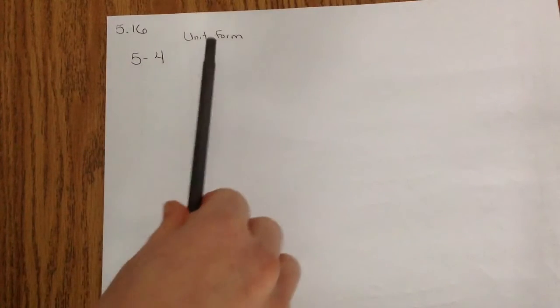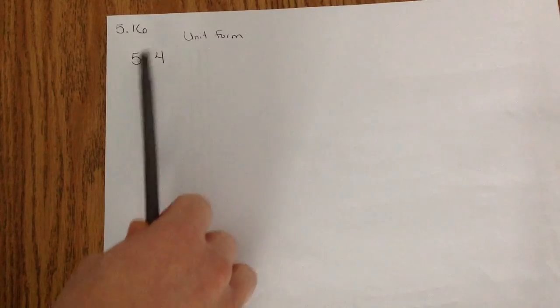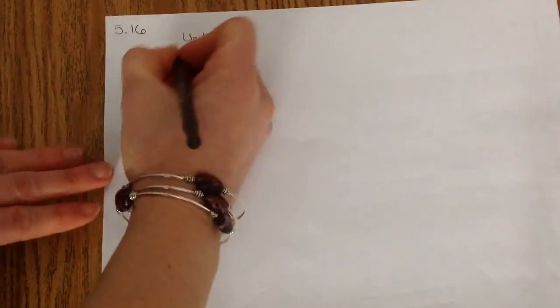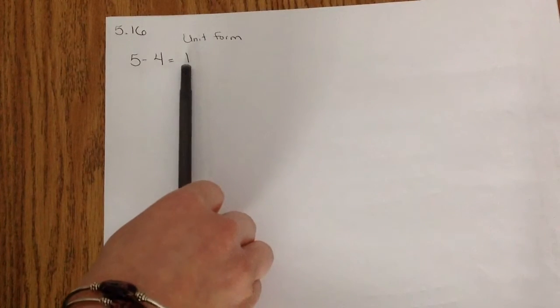All right, we're going to look at whole numbers first. So I have 5 as a whole minus 4 as a whole. We're going to go ahead and say that in unit form, so say it with me. 5 ones minus 4 ones equals 1 one. Pretty simple, right? So let's go ahead and put a label on it. Let's say we're going to say dogs. 5 dogs minus 4 dogs equals 1 dog.